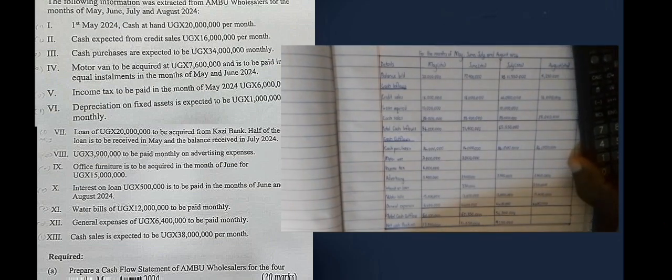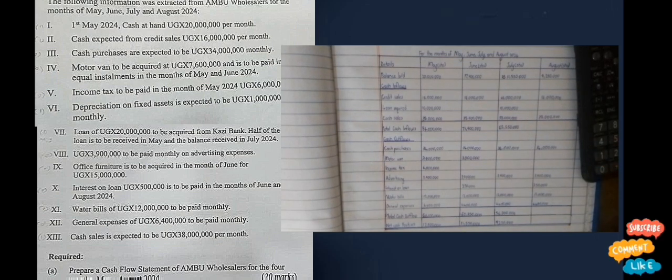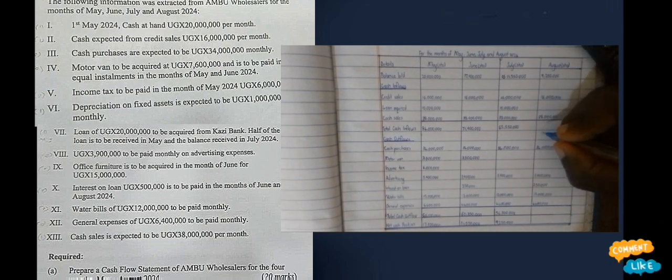So once again, we are going to calculate for our cash inflows. So we're going to add the balance brought down into August plus the credit sales plus the cash sales to get our total cash inflows for the month of August. So we put our value right there.